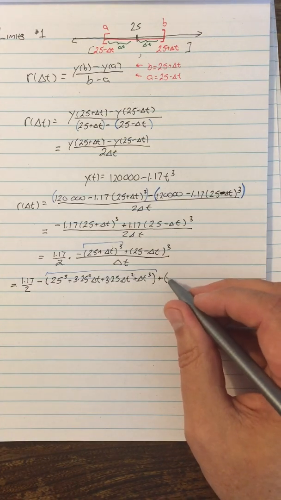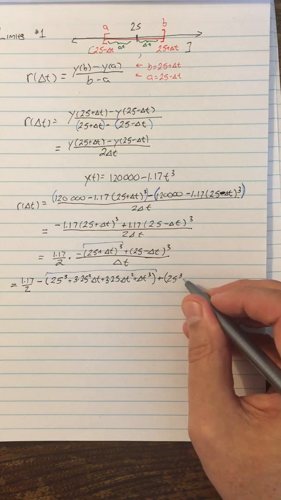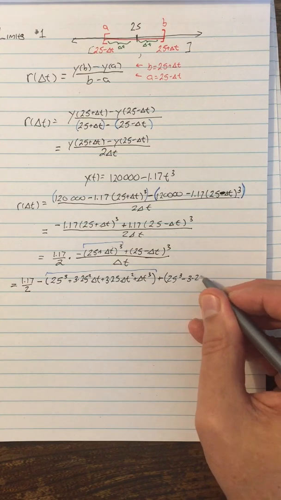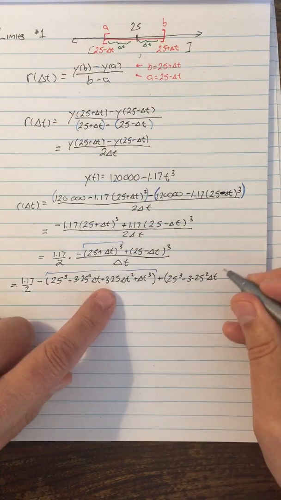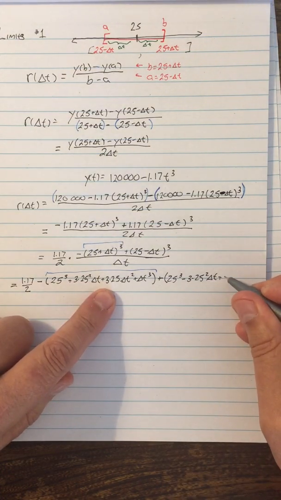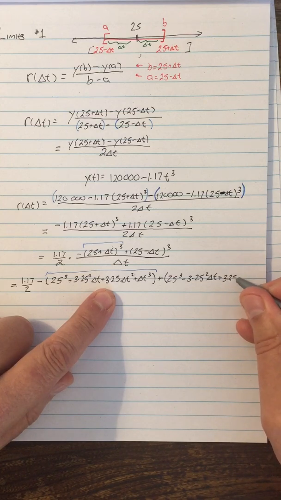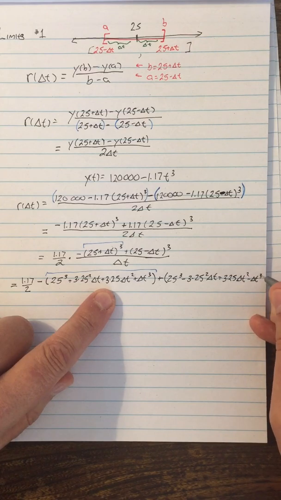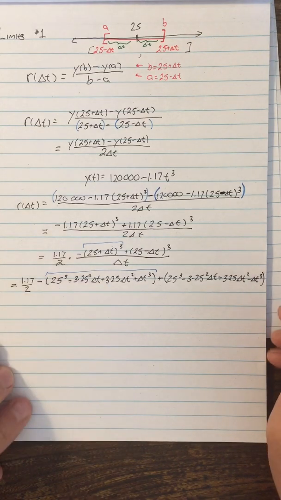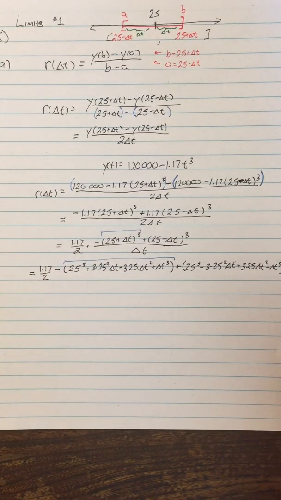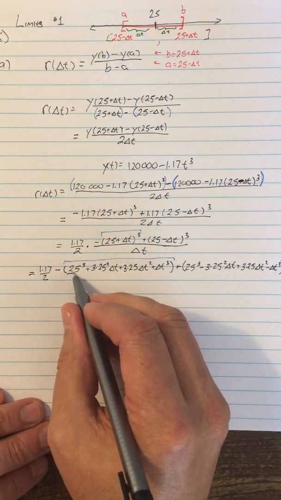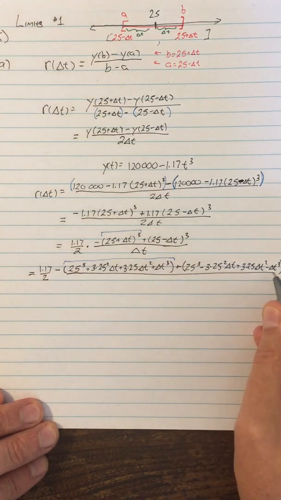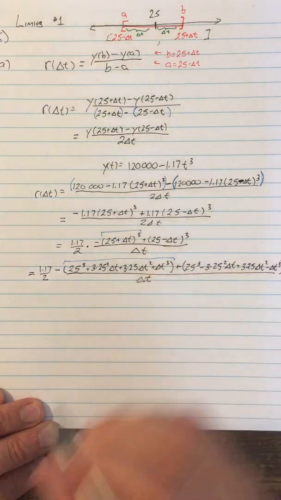So I can just right away go 25 cubed minus 3 times 25 squared delta t plus 3 times 25 delta t squared, and then it's going to be minus delta t cubed. That all fit in there? It did. Okay. And all of that fun stuff is over delta t.